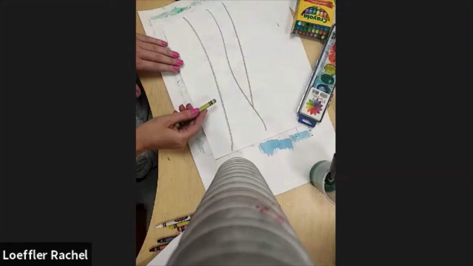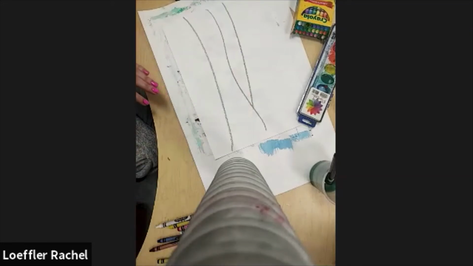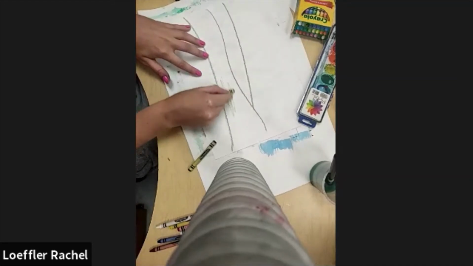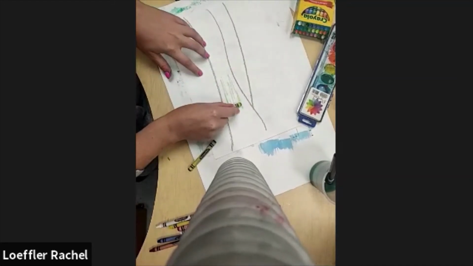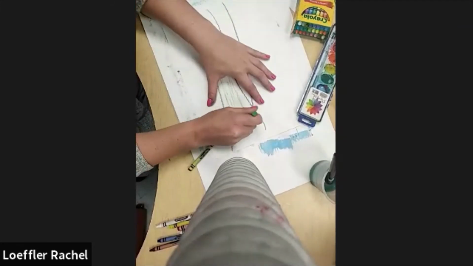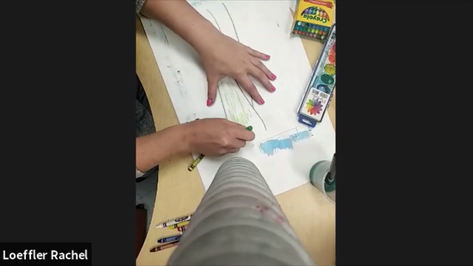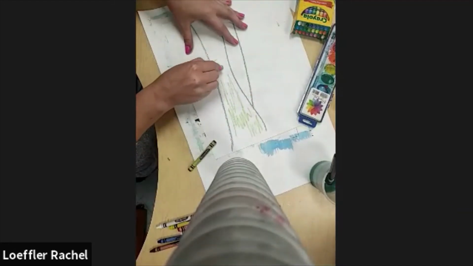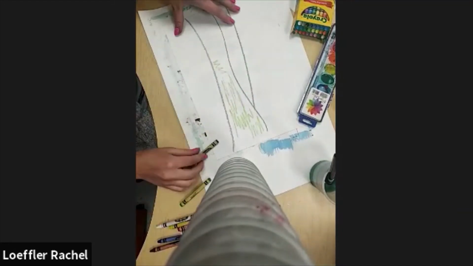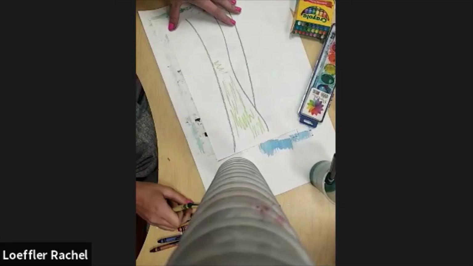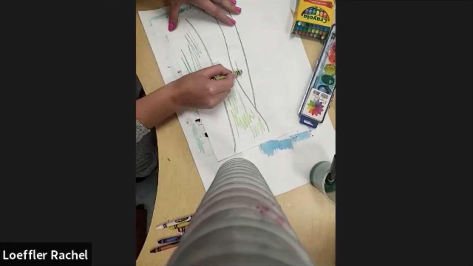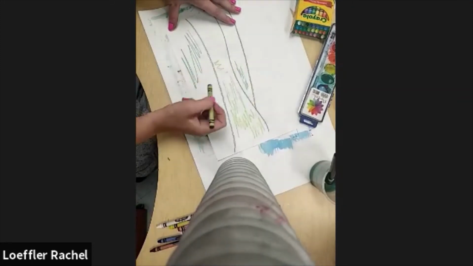Now I'm going to use some different shades of green crayons to draw my grass. And your grass can be like this, and sorry, I'm shaking the camera. I'm trying to push down really hard. You guys should try too. So I'm doing it kind of side to side, but you can make your grass like this. Keep in mind that your grass in the front here is going to be bigger, while your grass in the back is going to be smaller because it's further away.